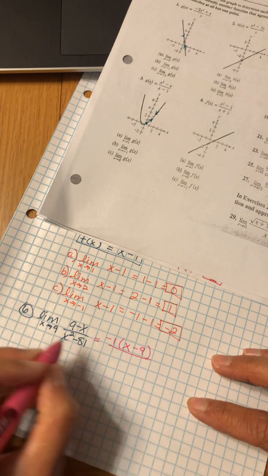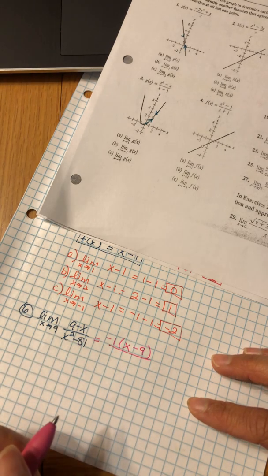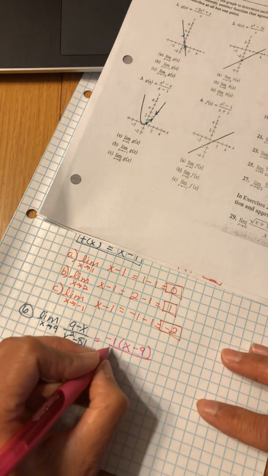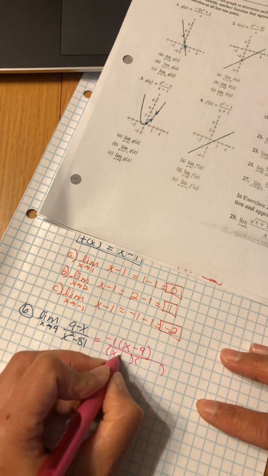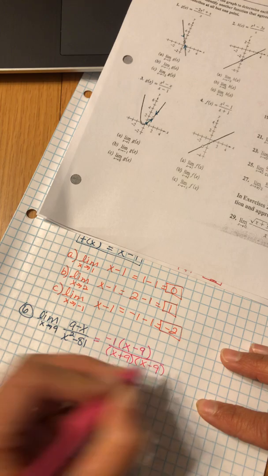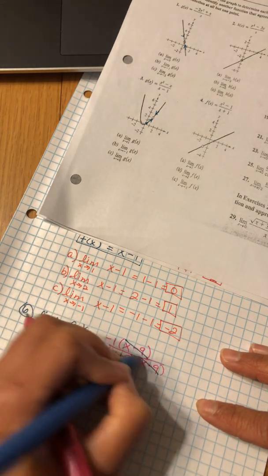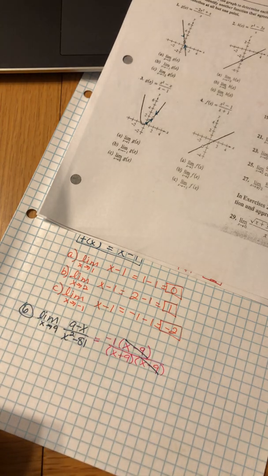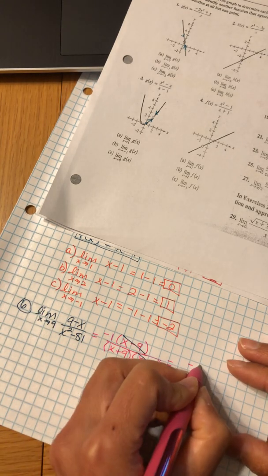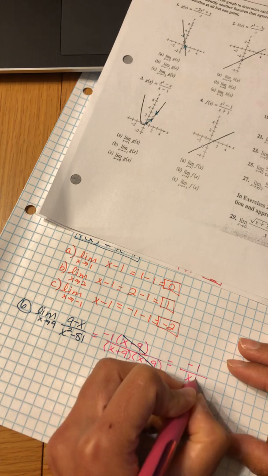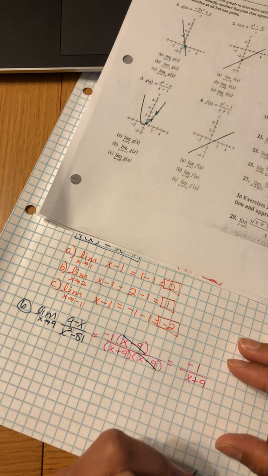And the reason why is in the denominator, I don't know if you noticed, but x squared minus 81 is also a difference of two perfect squares. That's going to factor down to x plus 9, x minus 9, which allows us to cancel out the pesky x minus 9 that is making the denominator 0. So I'm going to have negative 1 over x plus 9 left.